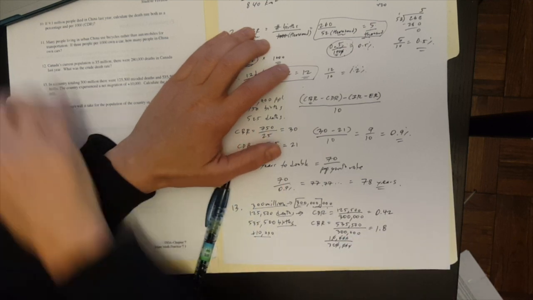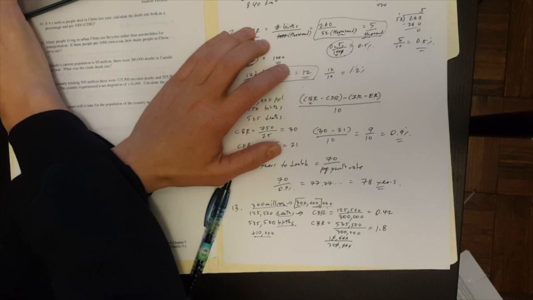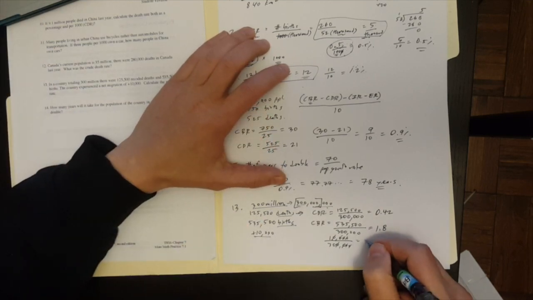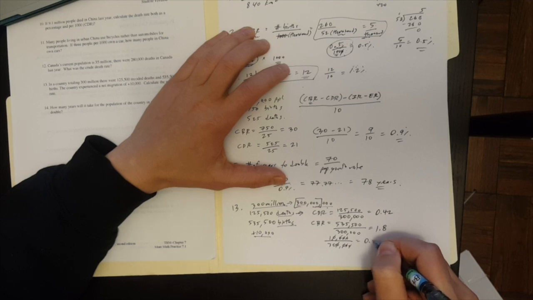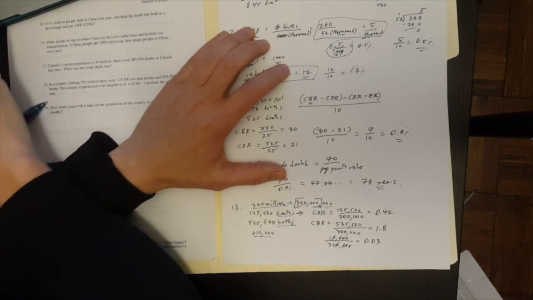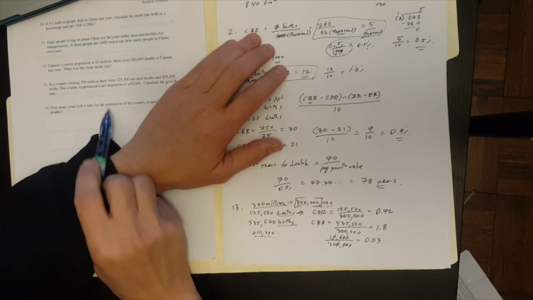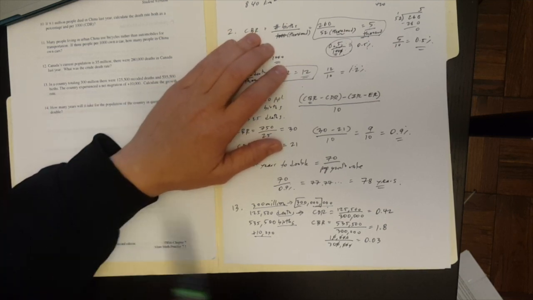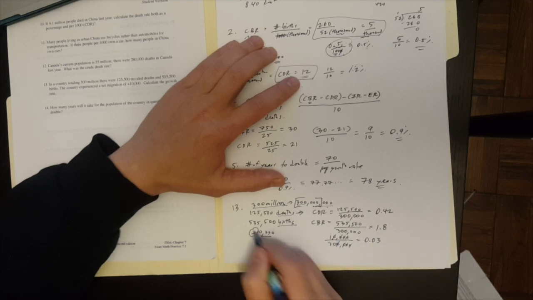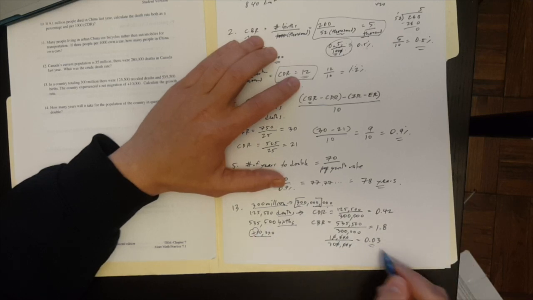It's really just 1 over 30. So 0.03. I hope I'm doing this right. Okay, and remember, the net migration was positive, which means that there's more immigrants than emigrants.